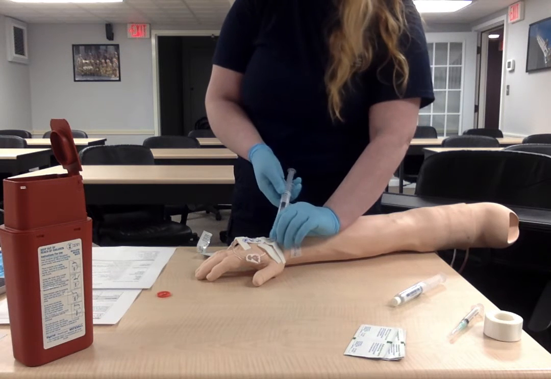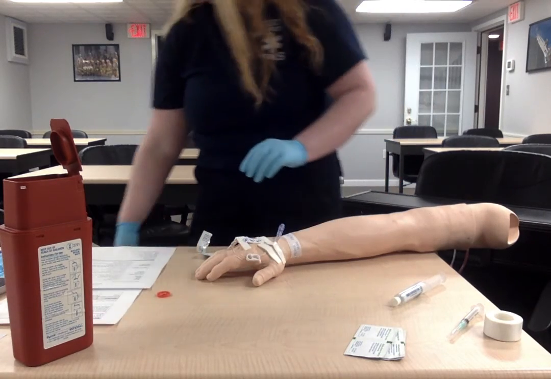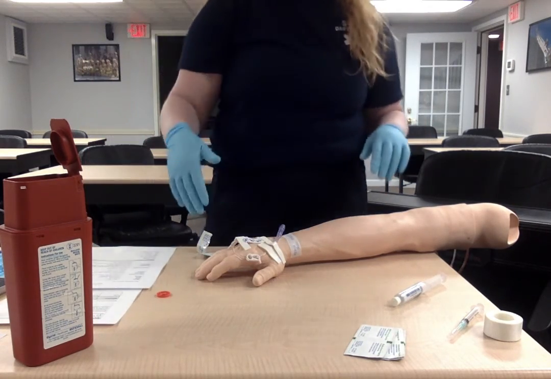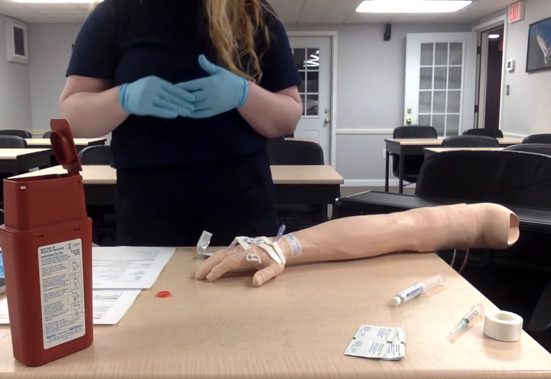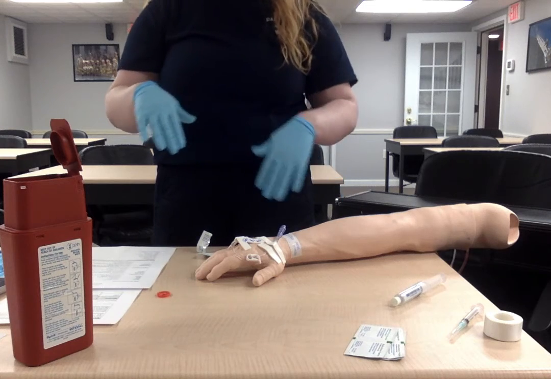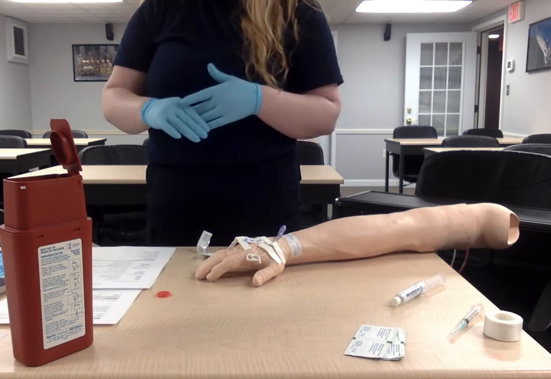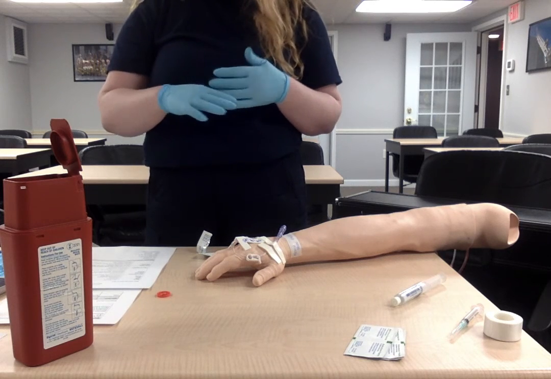Once we have that all set, we can discontinue this. We're going to clamp off. Dispose of your flush. We want to make sure that we clamp it off so that there's no backflow. We flush that to make sure, like I said, all the medications get in and make sure there's no occlusion of the IV. So now that it's clamped off, we've cleaned everything.